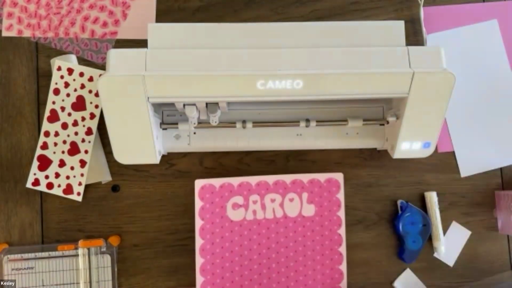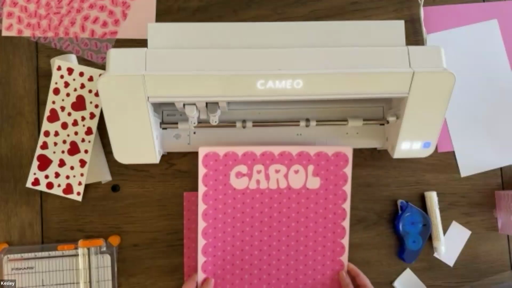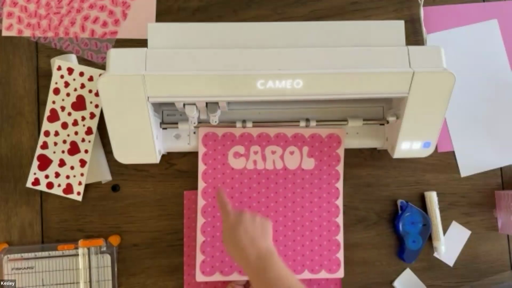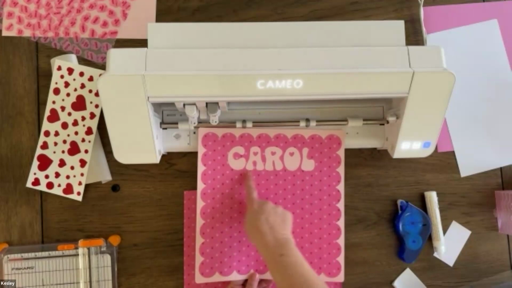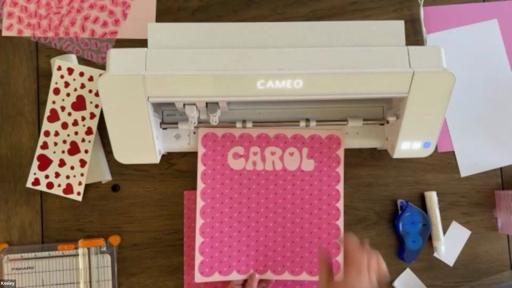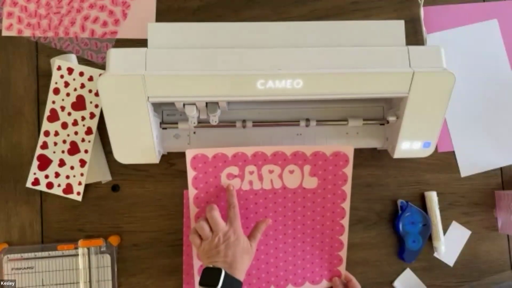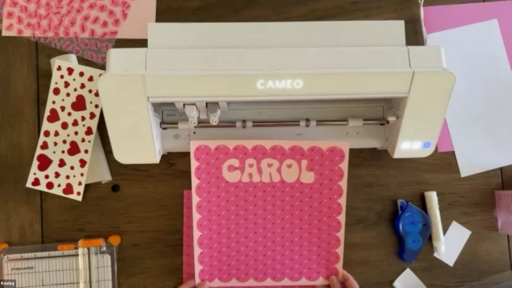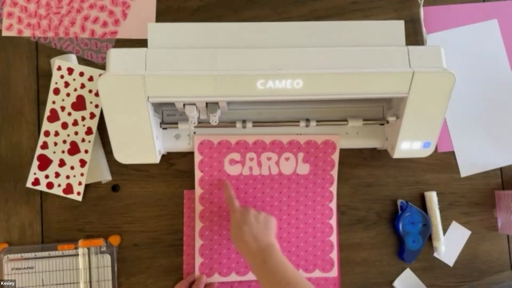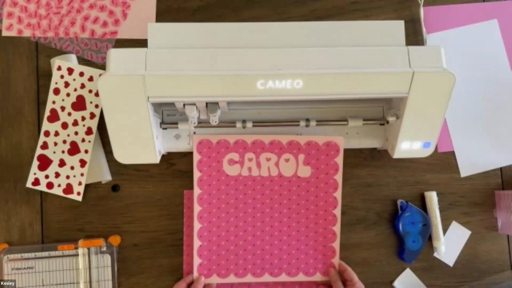So with this placemat, I'm going to show you, I used a scallop frame and a really fun font. I can't remember the font, but we'll look it up. And then I just added a rectangle on the back so that color could come through. If I wanted to, I could put another color behind that.